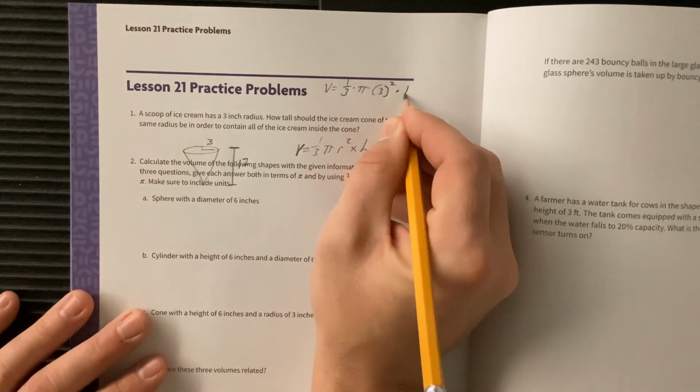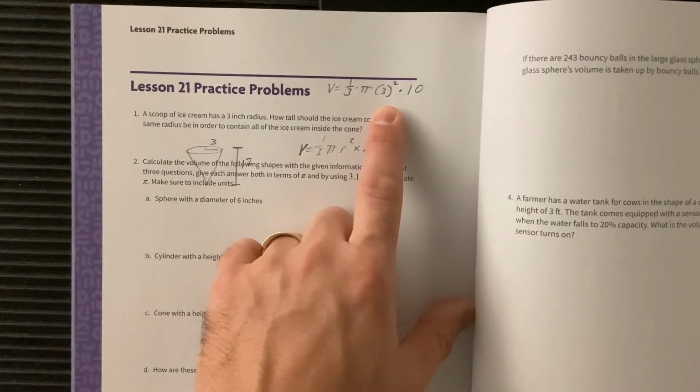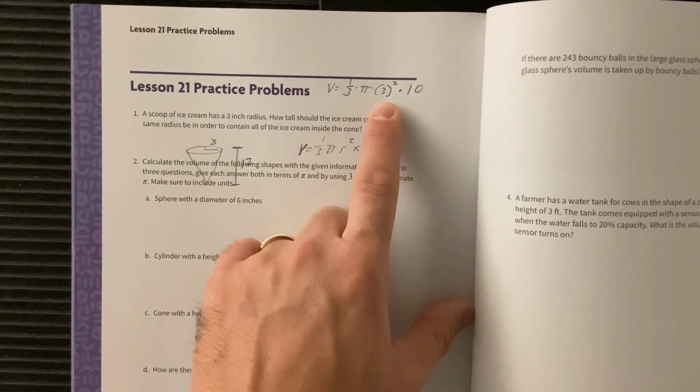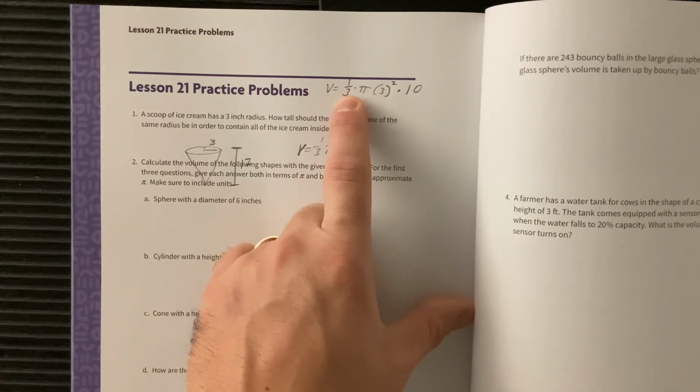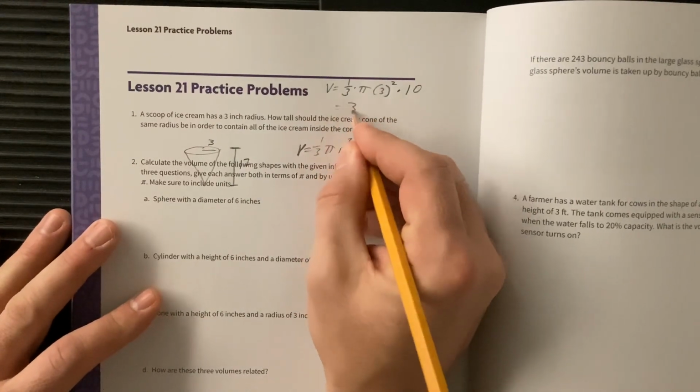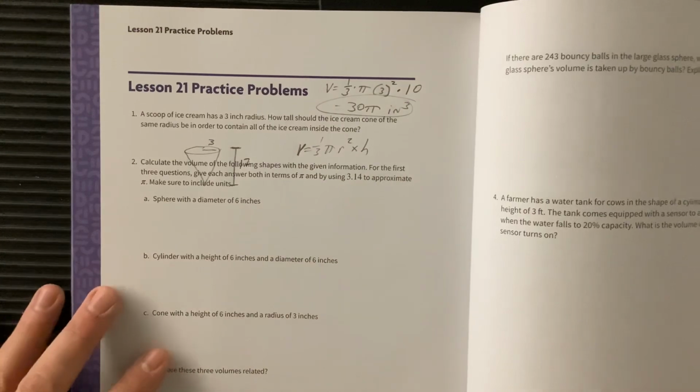I didn't like the wording, the scoop versus a cone, so we're just going to change it a bit and answer this. So 3 squared is 9. 9 times 10 is 90. 1/3 of 90 is 30. So we're just going to say this one is 30 pi inches cubed, and we're going to go with that.